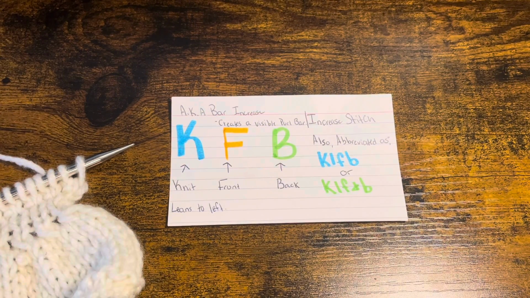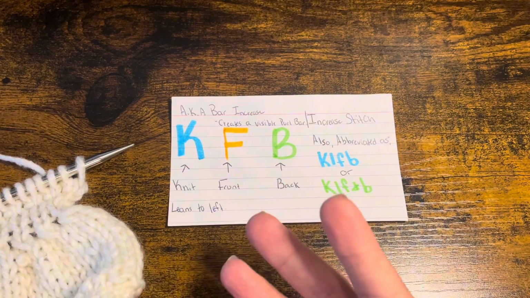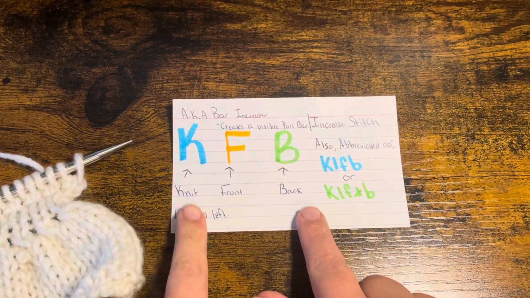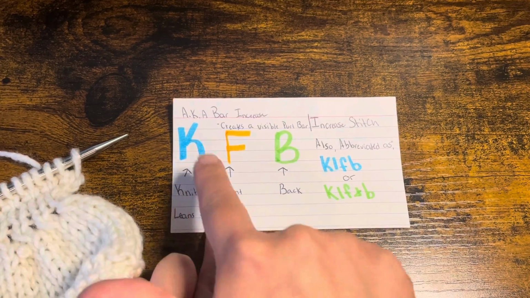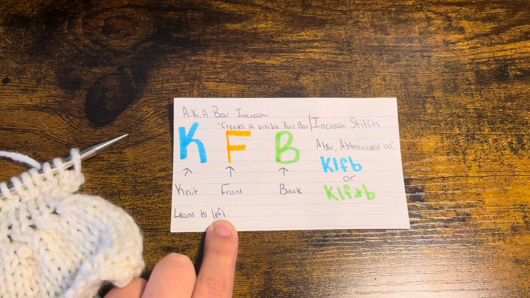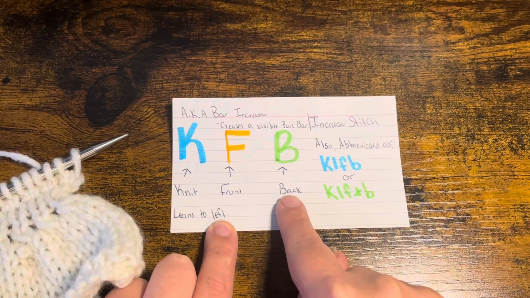Before we actually start learning how to do this stitch, we need to break the KFB down, which I have written out here, exactly what it stands for. The K stands for knit, and the F stands for front. So what we're going to do is knit the stitch like we normally would. But before we slide it off of our knitting needle, we're going to also knit it in the back loop as well.